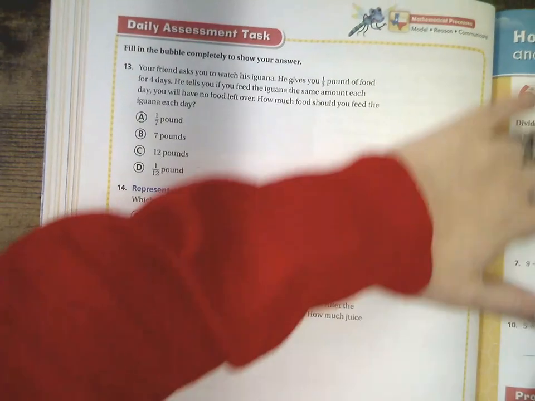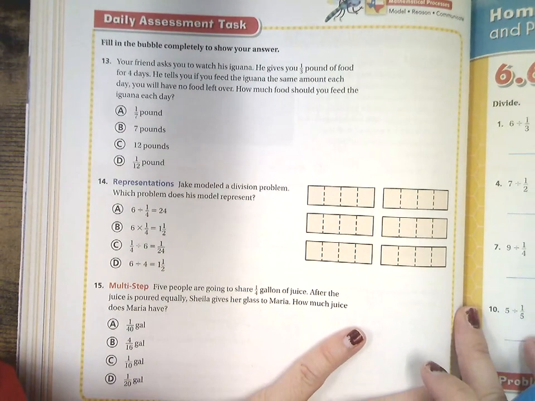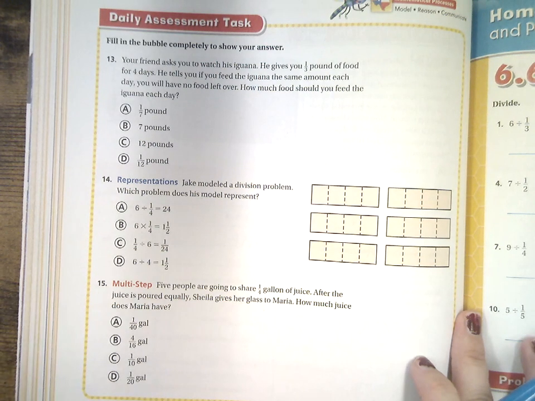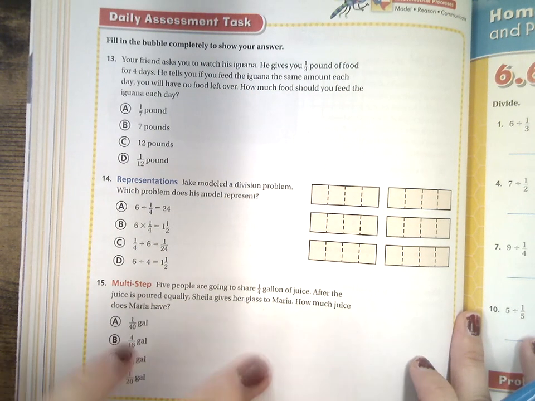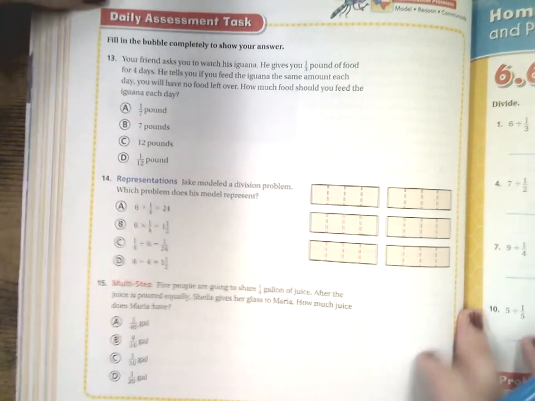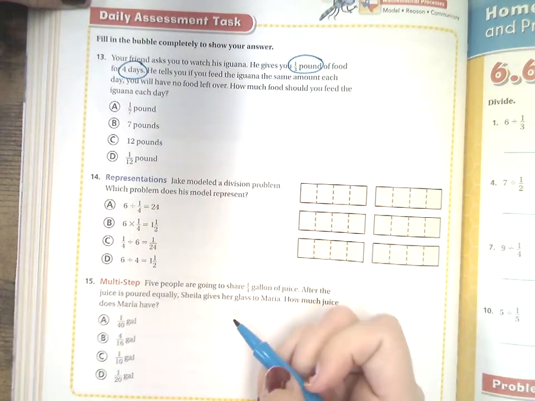Let's do some word problems, because word problems are really where it matters. That's what the majority of them are. Okay. So your friend asks you to watch his iguana. He gives you 1/3 of a pound of food for 4 days.